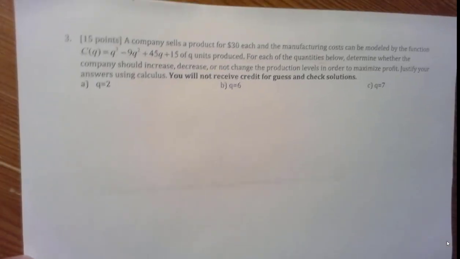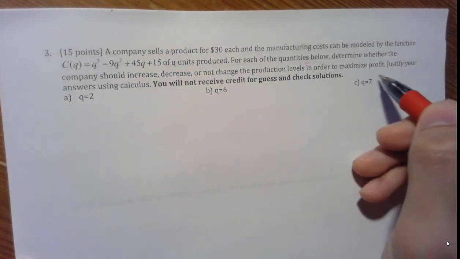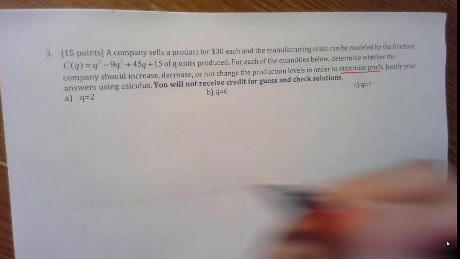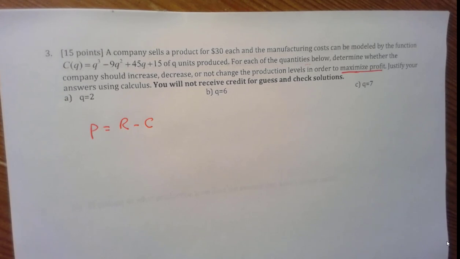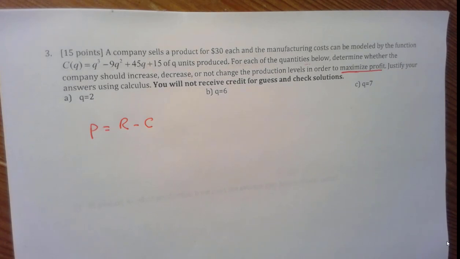Okay. So the key word here is that you want to end up maximizing the profits. Profits is the term that we are trying to look for. Now the profits is equal to the revenue minus the cost, right? That is the profits equation. We have the cost function, but we don't have the revenue function, so we have to find that now.